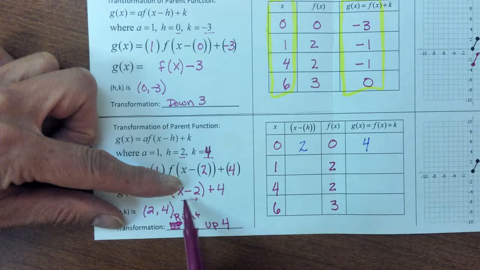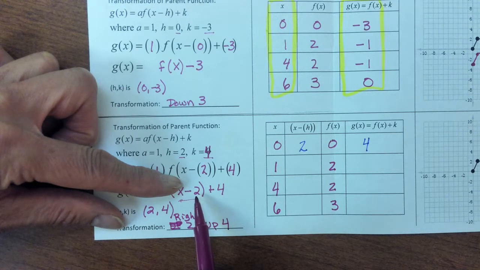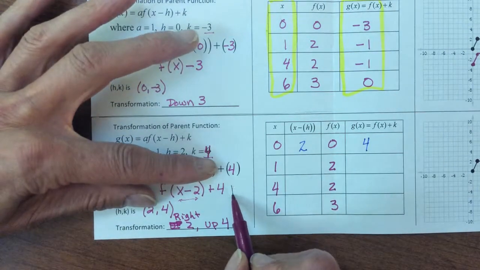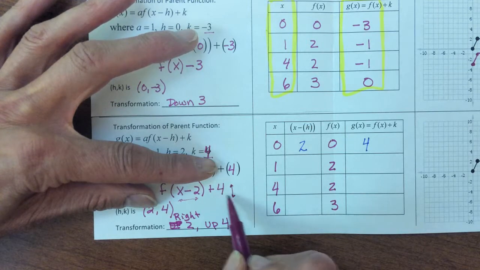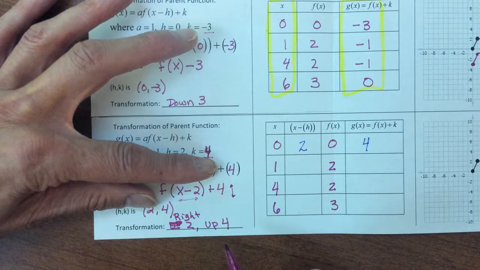Okay, so if we look here, whatever's on the inside is going to be a left or right direction, and it's going to be opposite of what you see. This is going to be an up and down or vertical direction, and it's going to be the same as what you see.